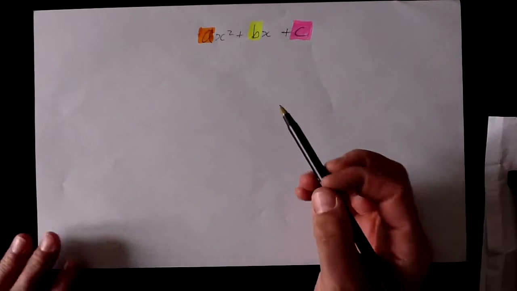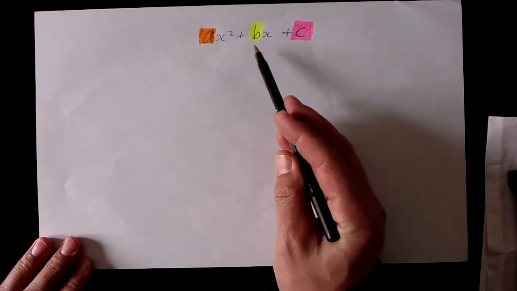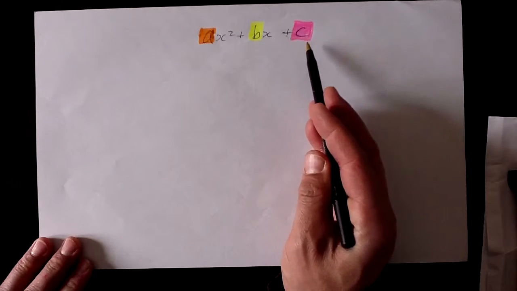This is a factoring video, and what you see here is your typical quadratic function or quadratic expression, and I've just highlighted in orange, yellow, and pink. A is the coefficient of the x squared, b is the coefficient of the x, and c is the constant.